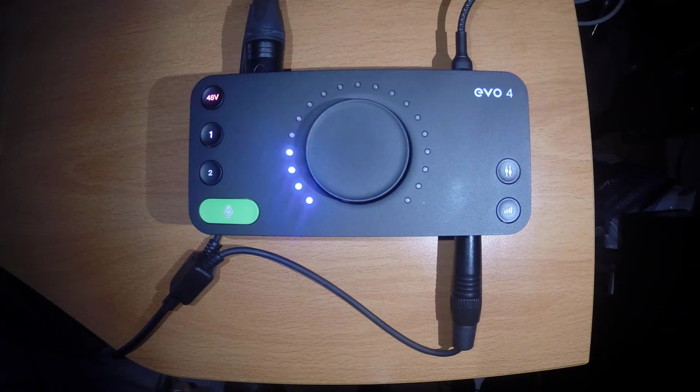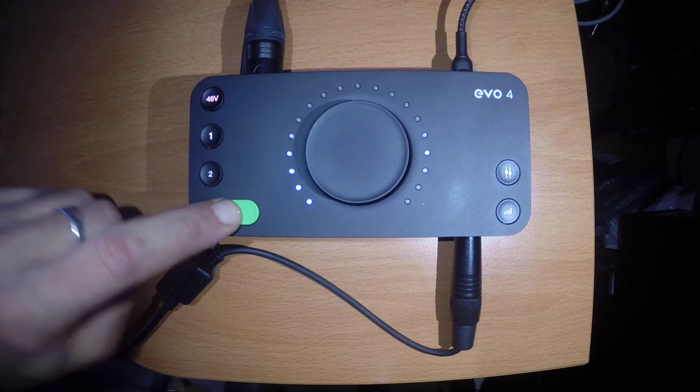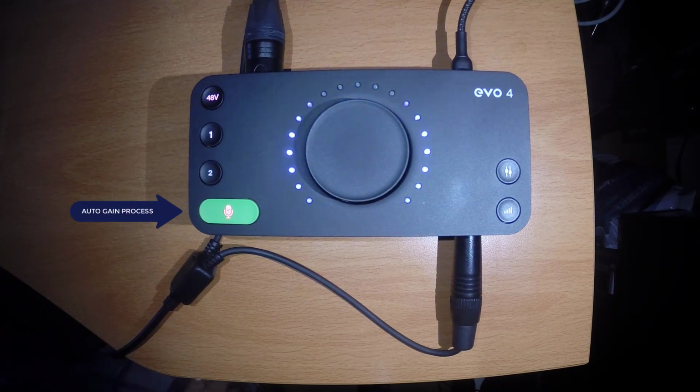The adjustment of the gain can also be done automatically before you start to comment. Click on the green button, choose your input, and click on the green button to start the process. It takes around 15 seconds to adjust automatically the gain. During the process, you will need to talk, but you won't hear yourself. The sound will be back at the end of the process.